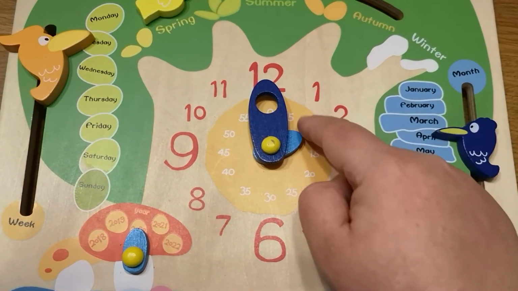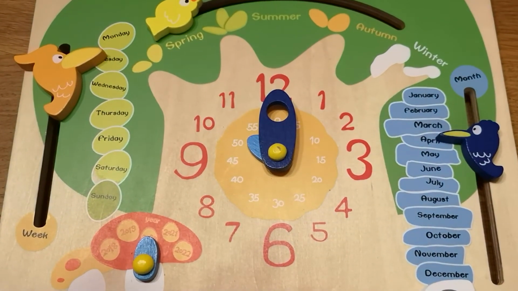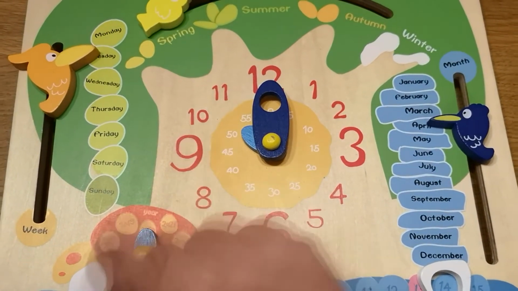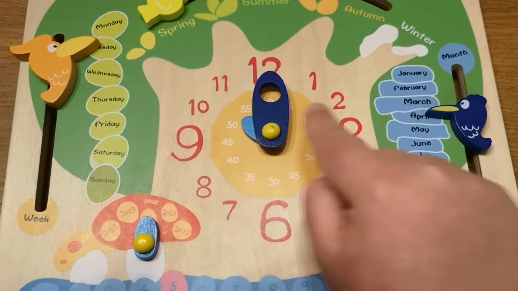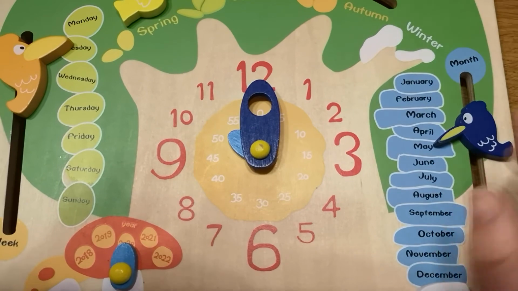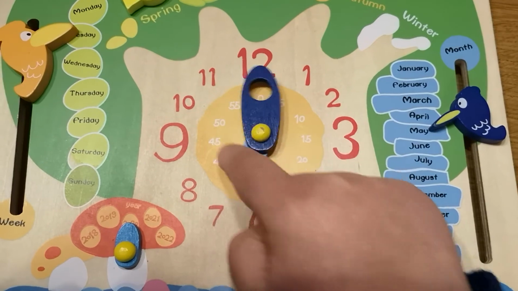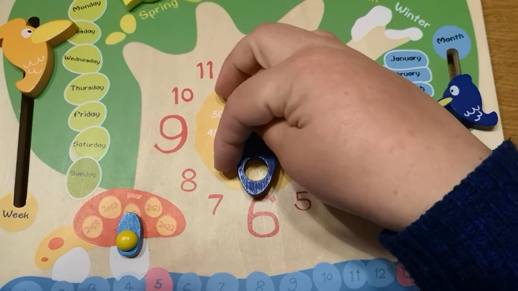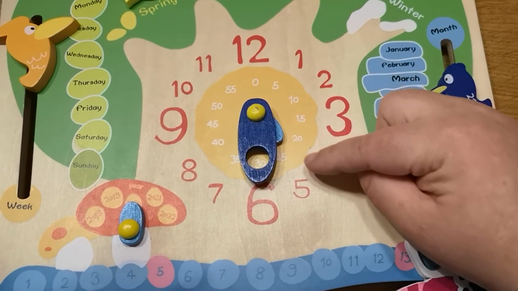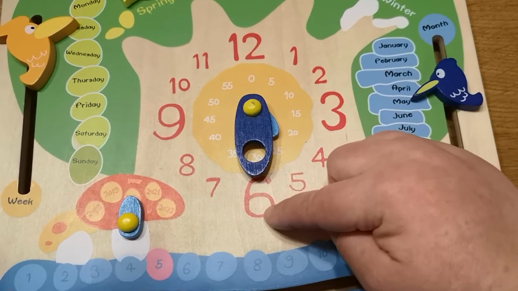Okay, let's try another one. What time is it now? Well done. Short one is pointing to 10, which is the hour. So it's 10. And the long one's pointing to 12, which we know means o'clock because it's the start of the hour. 10 o'clock. Well done. Okay, last one. I'm going to make it really tricky this time. Okay. So our shorthand is pointing to 5 and our longhand is pointing to the 6.